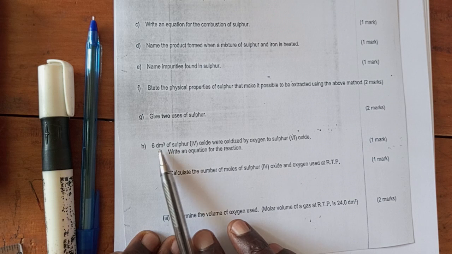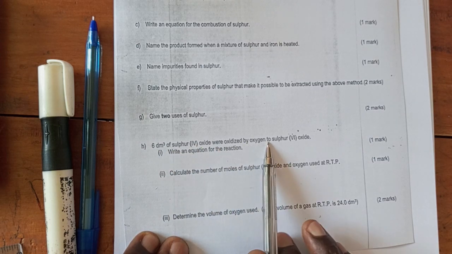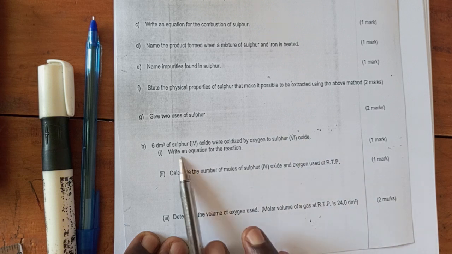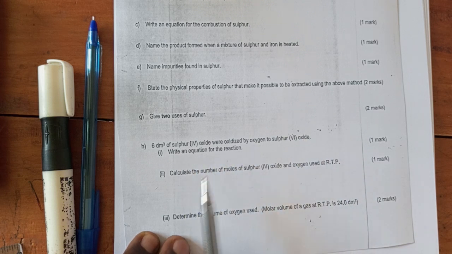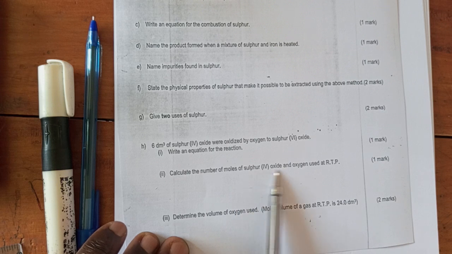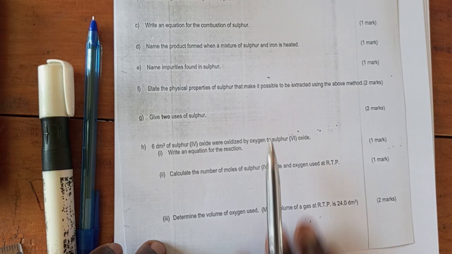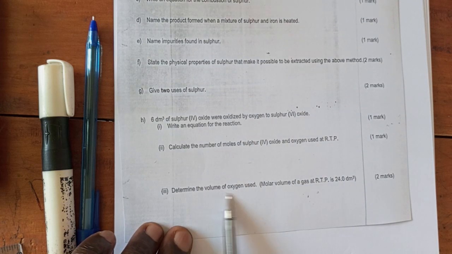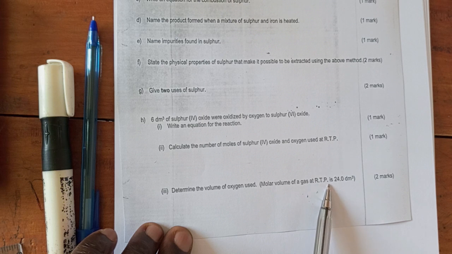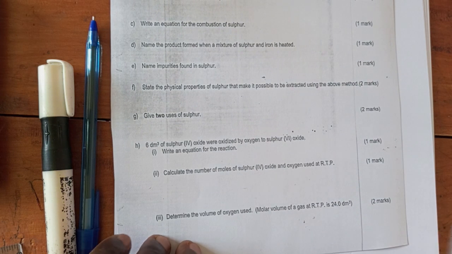We have 6 dm cubed of sulphur oxidized by oxygen to sulfur(VI) oxide. Write an equation for the reaction. Calculate the number of moles of sulfur and oxygen used at room temperature and pressure. Then finally, determine the volume of oxygen used, where we have been given the molar gas volume at room temperature and pressure as 24 dm cubed.